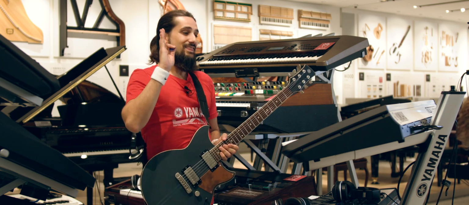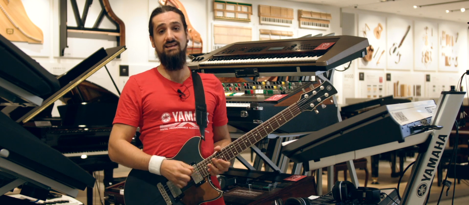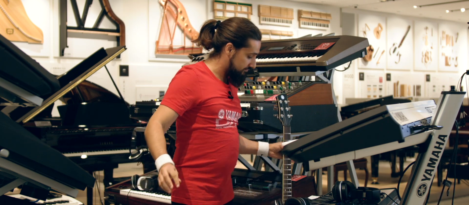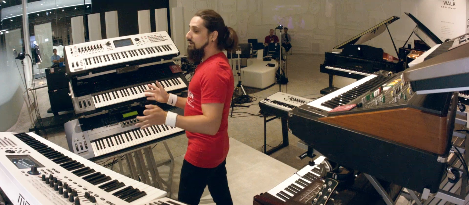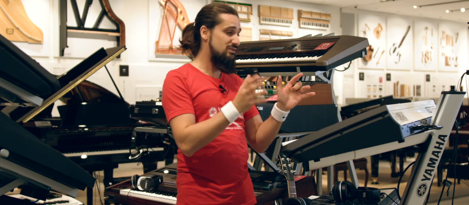So, this is the new operating system for Montage and MODX6. Everything applies to the MODX6 as well. So we have Montage operating system version 3 and MODX6 operating system version 2. And these are all available for free for all users. New performances, new features. We have the pattern sequencer, really amazing stuff.